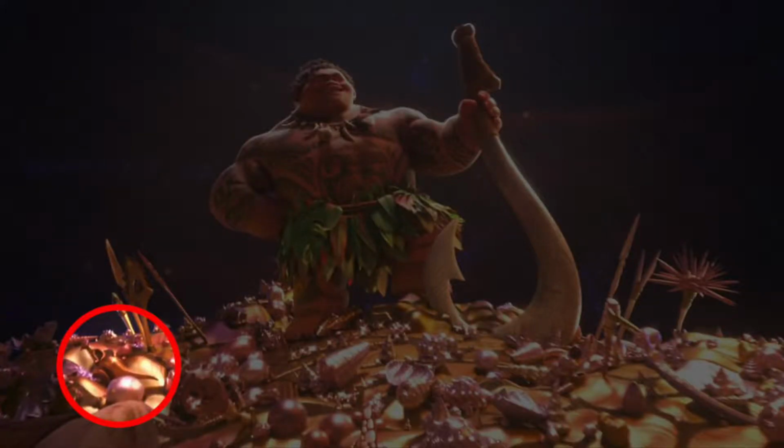The next couple Easter eggs go around the character of Tamatoa, which is that evil little hermit crab guy. When Maui and Moana are down in Tamatoa's lair and you see all his treasures, if you pay close enough attention, you'll see Genie's lamp from Aladdin.